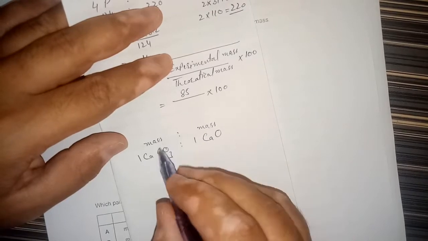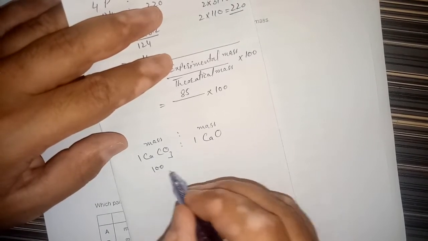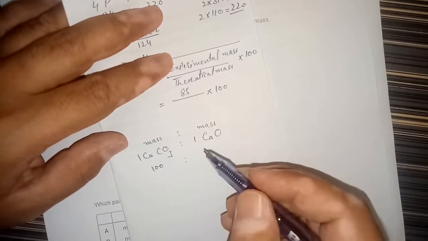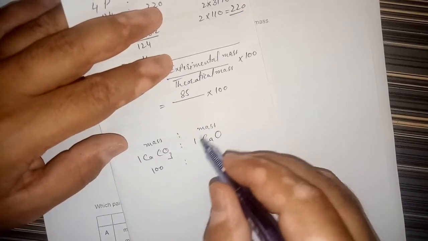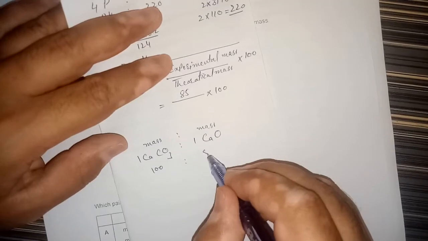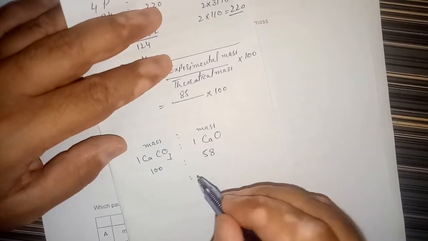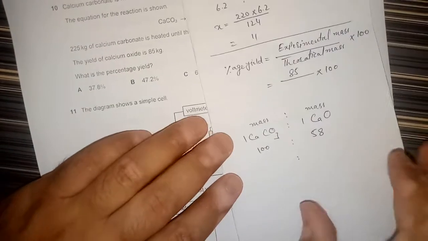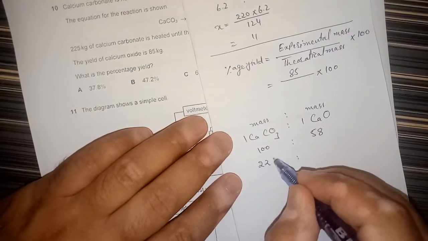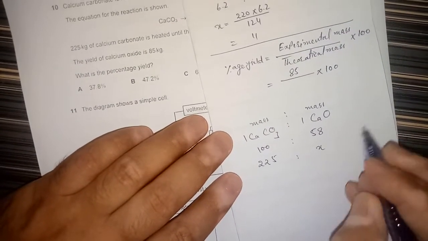So 1 mole of the calcium carbonate has 100 grams, then 1 mole of the calcium oxide will have 58. If the mass of the calcium carbonate used was 225, what should be the value?